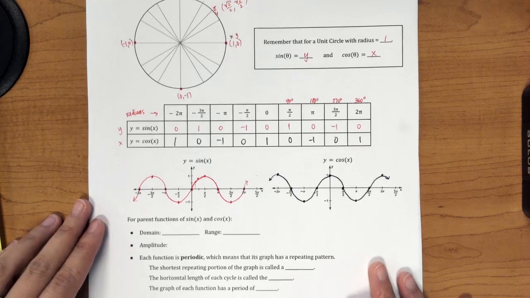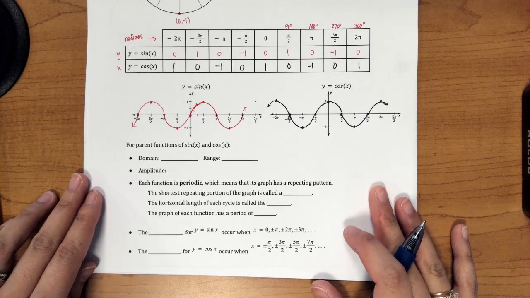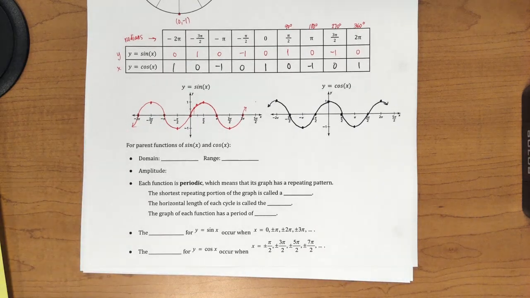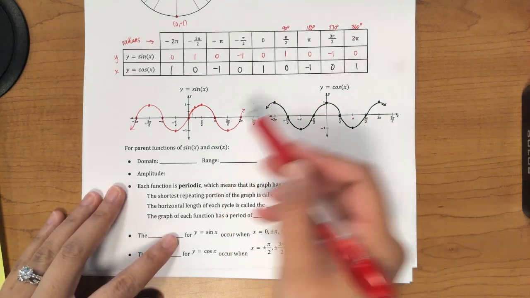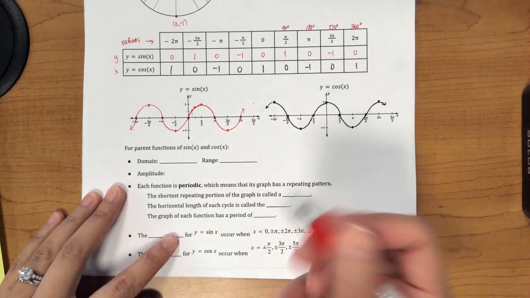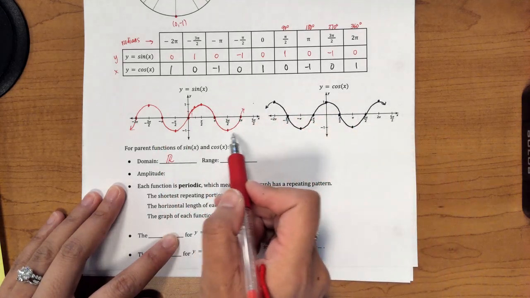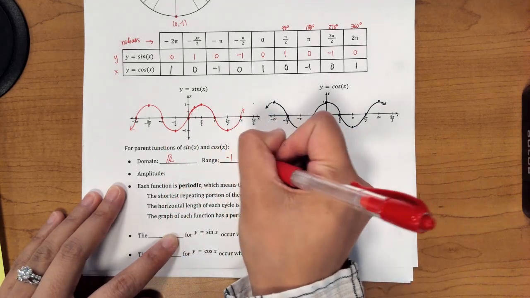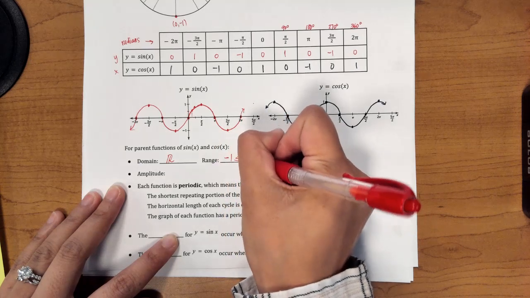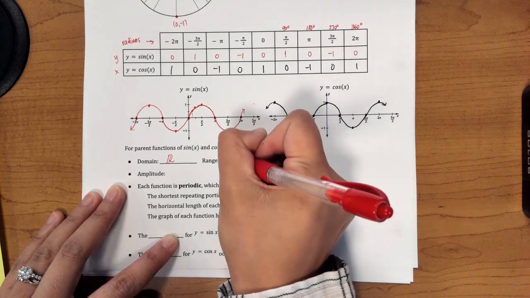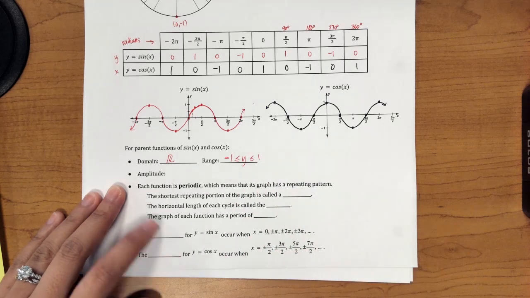Okay, so let's talk about some more information now. We know that each of these will continue forever and ever, right? We can go around the circle forever. And so domain is all real numbers. And range goes from negative 1 to positive 1. They can equal negative 1 and positive 1.